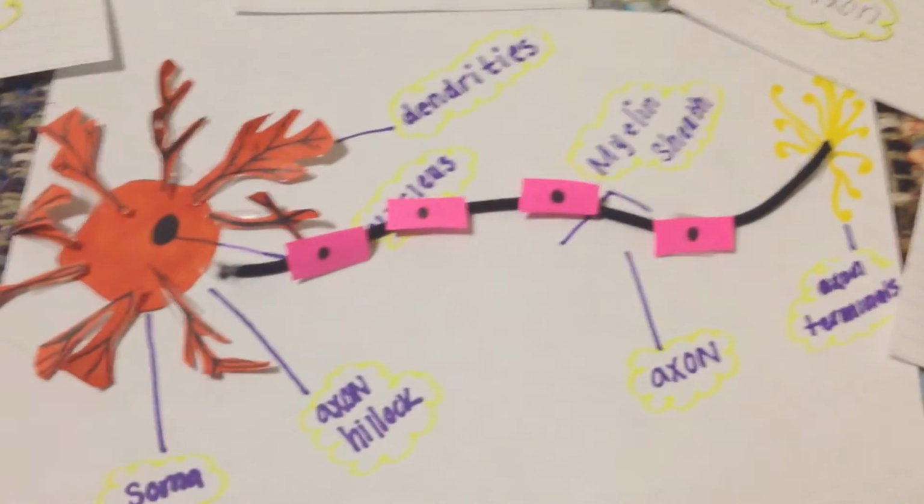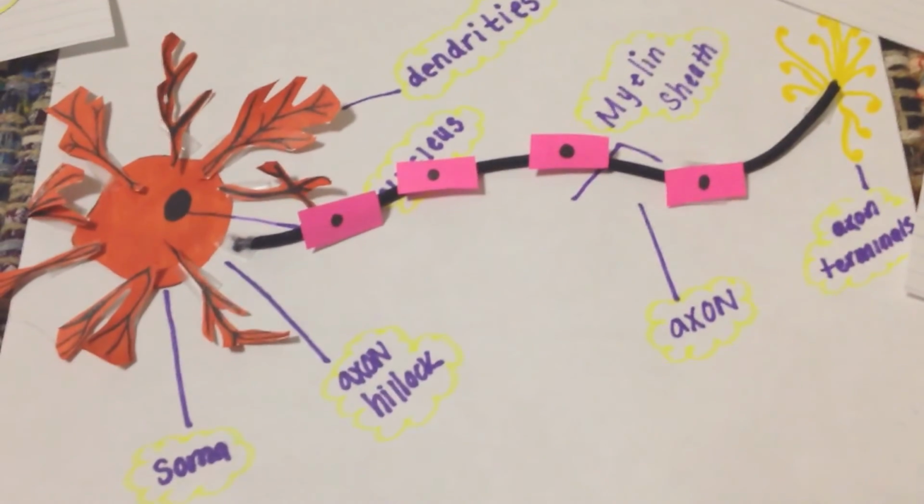Okay, so this is all I have for action potential that occurs in a neuron.